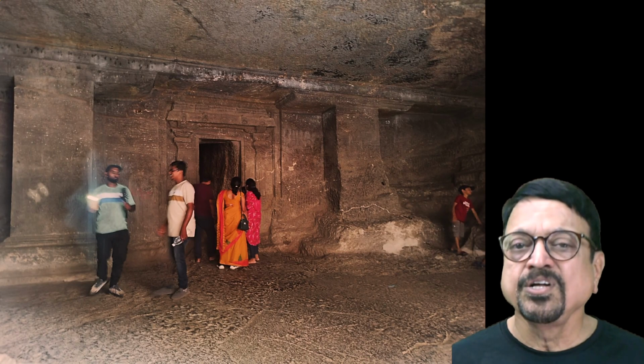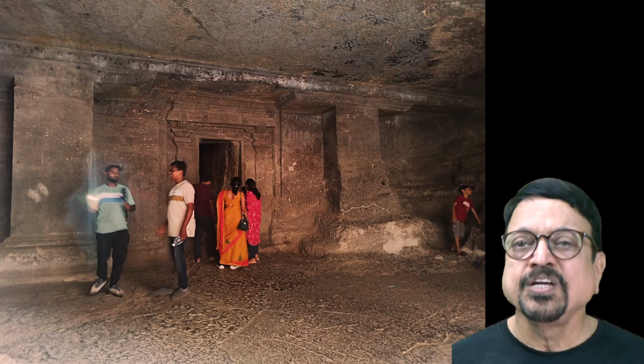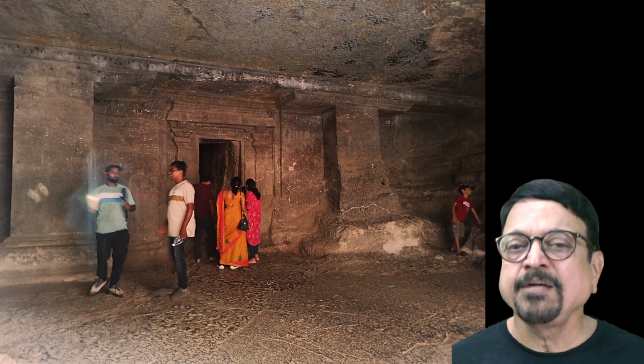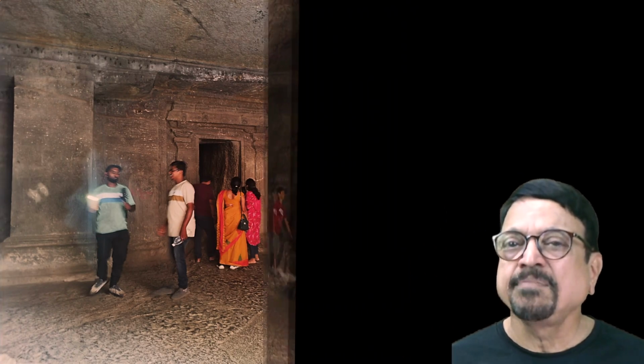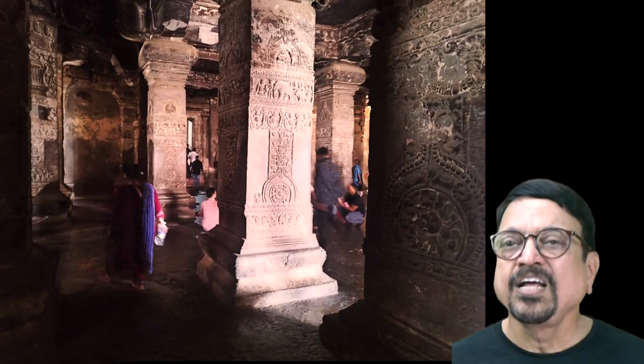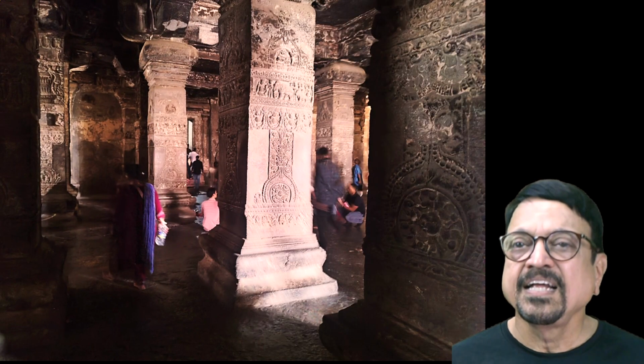It's dark, so photography here with flashlights is not allowed. You will have to take photographs with extreme difficulty. There are videos also; together you can get a good idea out of it, but it was fairly dark inside. Look at the pillars and the carvings and the beauty on them.